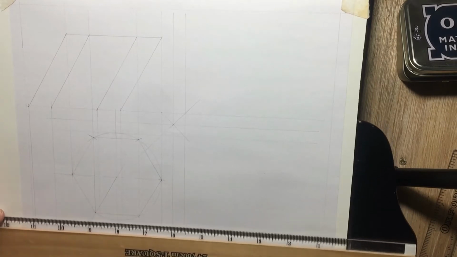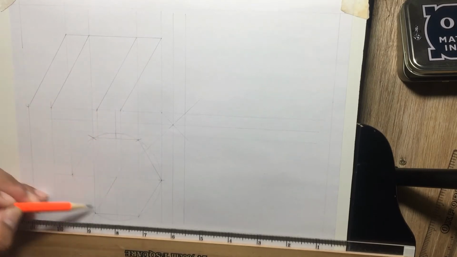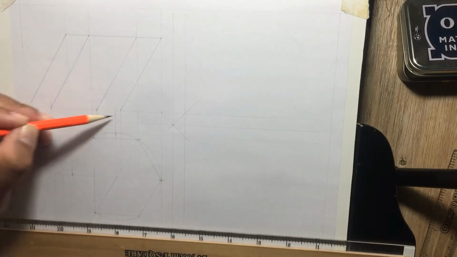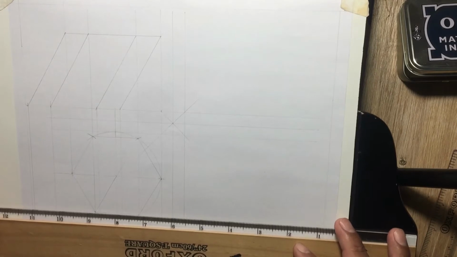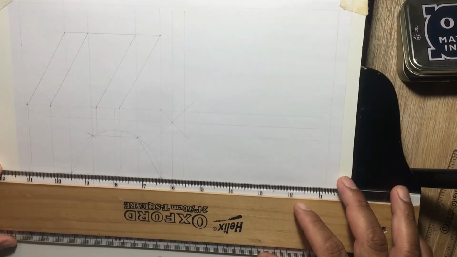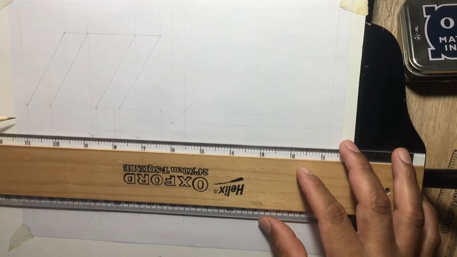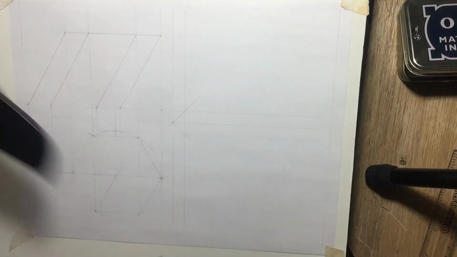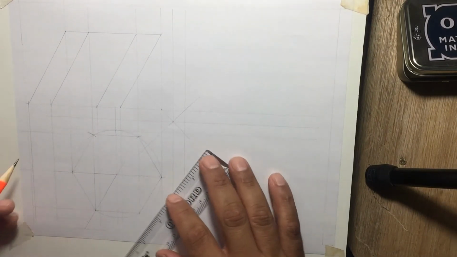So what we do now, given that this represents the front from here to here, I need to find this portion or this bottom section that will represent the plan view. So what I do, I project horizontally across the center as well, and the top. Again, I can start seeing the plan, sorry, taking shape.